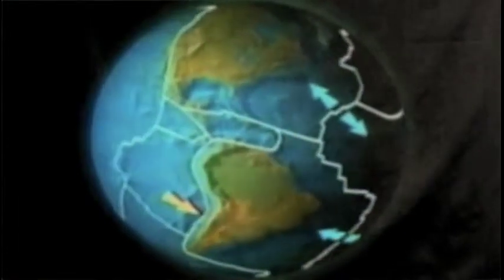The Earth is made up of 12 plates as shown. The San Andreas Fault, as a transform plate boundary, is where the plates slide past each other.